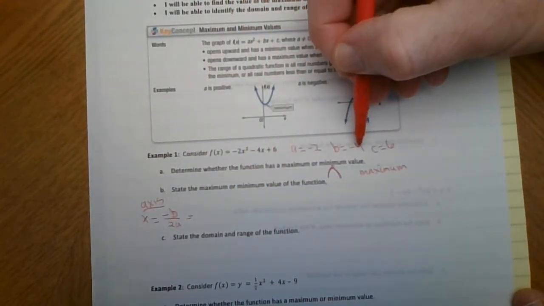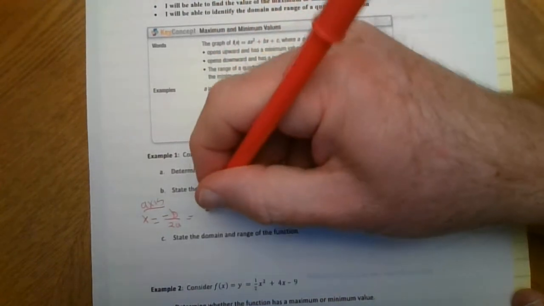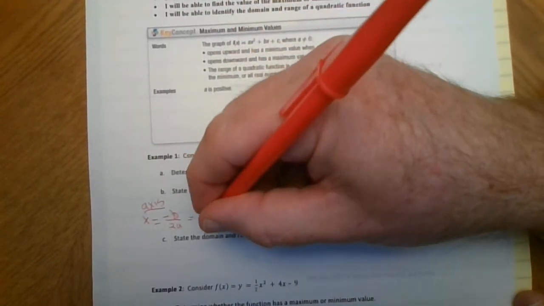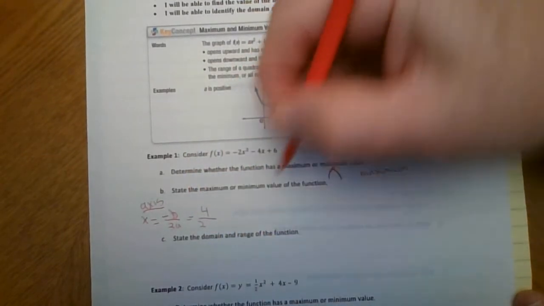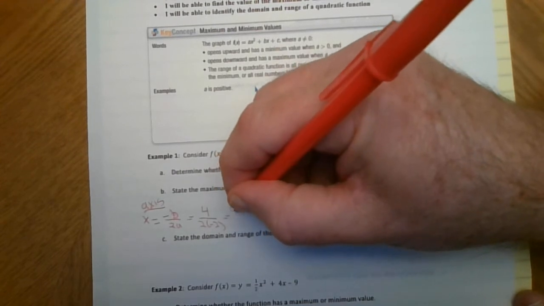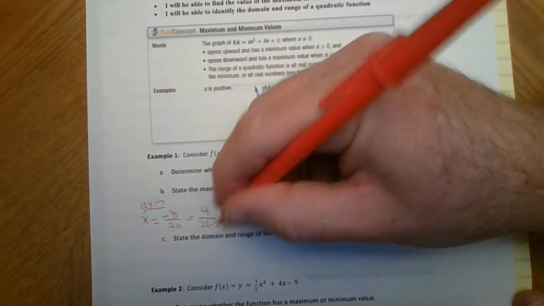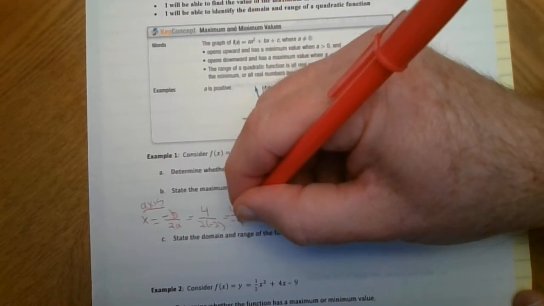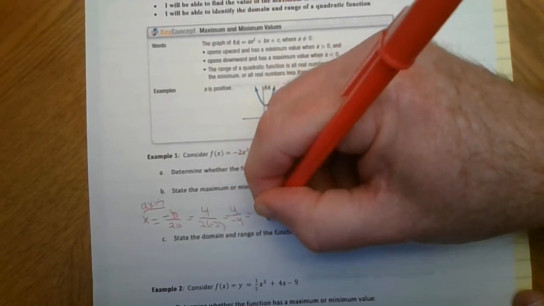Since b is -4, a minus -4 is +4. And then it's 2 times the a value, which in this case is -2. So I get 4 divided by, and 2 times -2 is -4. 4 divided by -4 is -1.